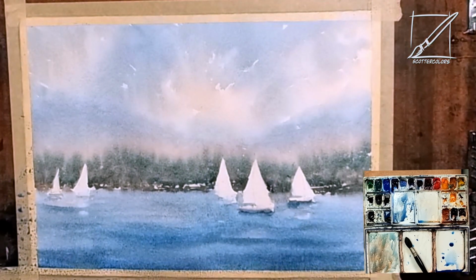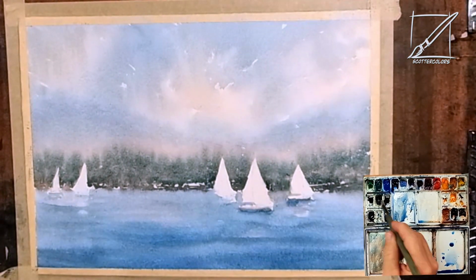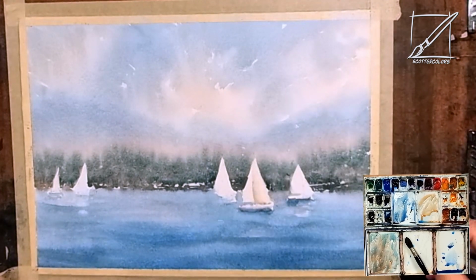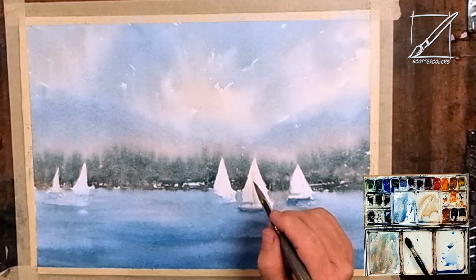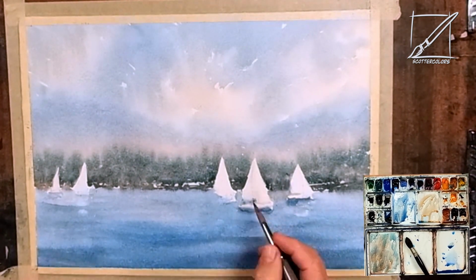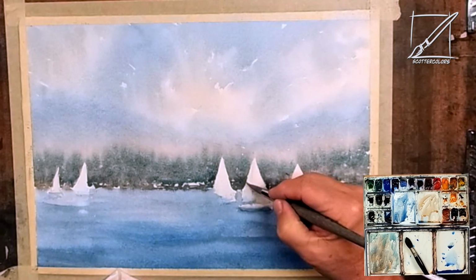Alright, so we got our first pass on the boats done. Now we want to try to give some shape to these sails. So using warm and cool colors and considering where the sun is coming from and where the sails fold, we're just going to start using real soft edges to give them some billowy shape.